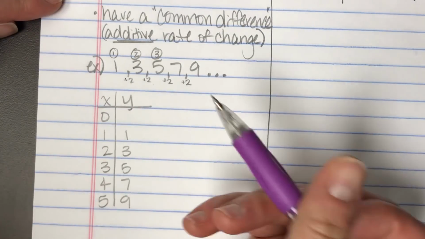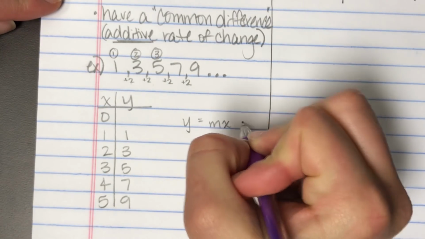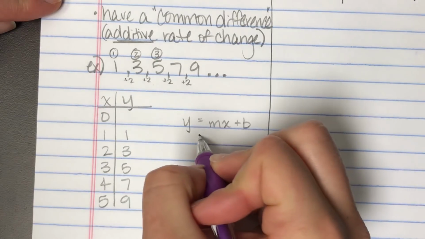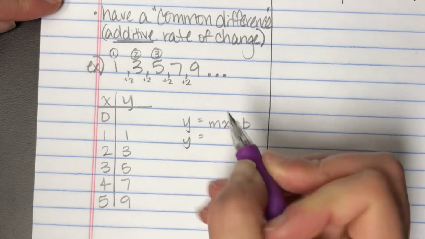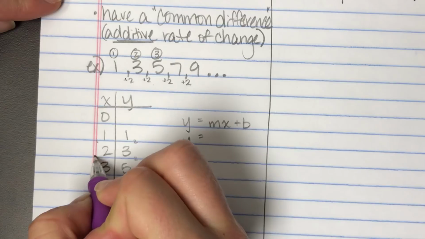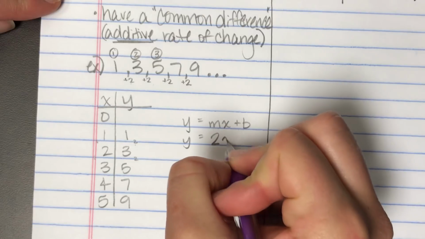So what you're going to have to do, if we think about this as a traditional linear situation, the formula would be y equals mx plus b. Okay, my slope in this situation is I am adding 2 for every 1 we go, right? Remember your rise over run, so my slope would be 2x.